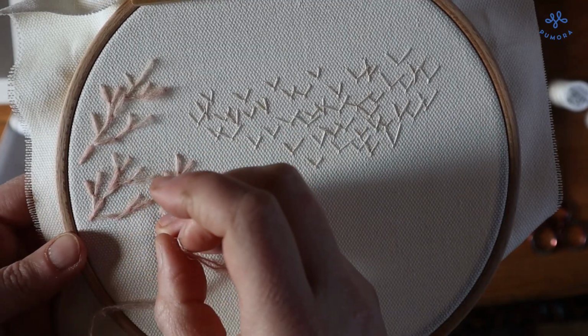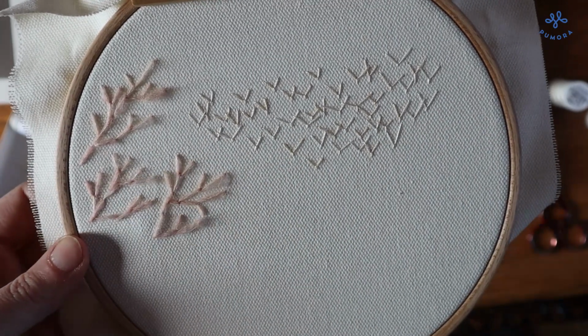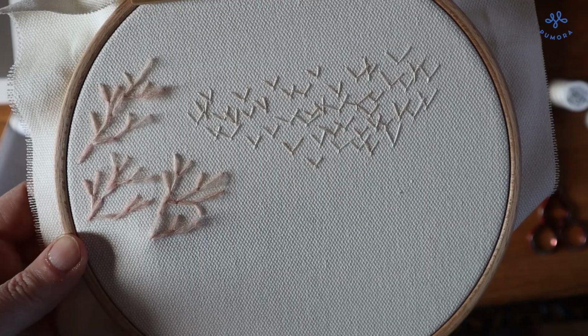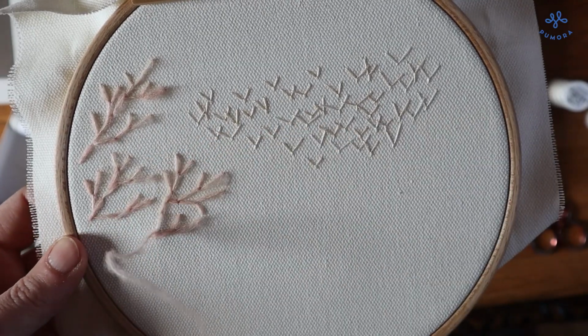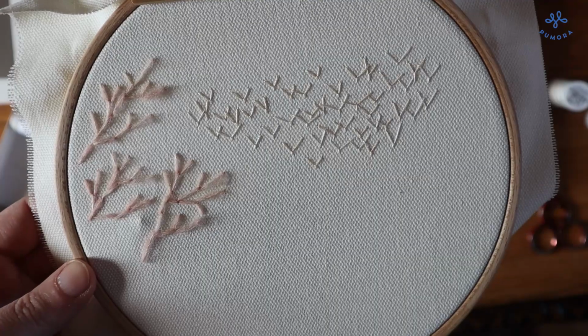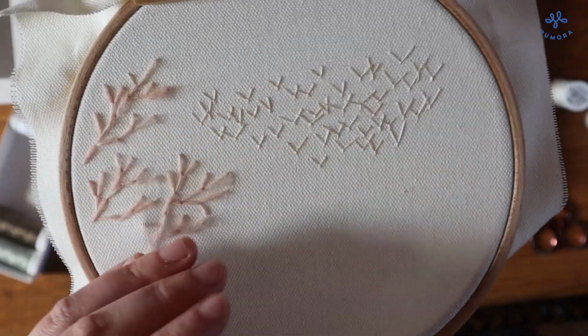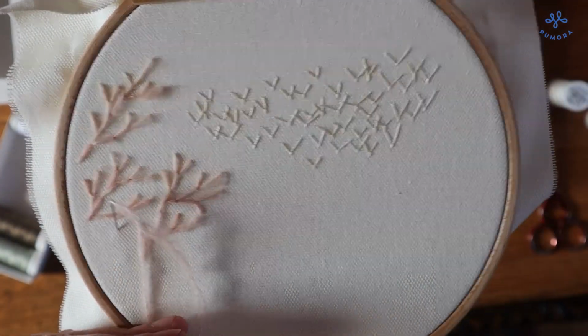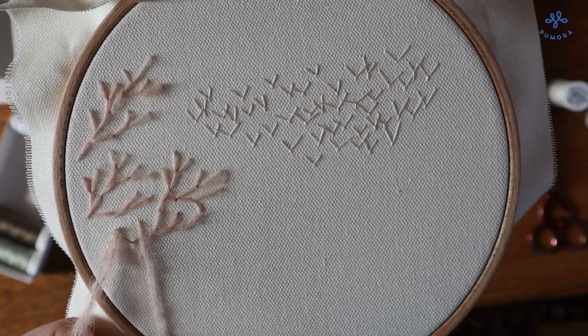For this entire picture, I'm never using any kind of markings on my fabric, so it is all freestyle, free hand embroidery, and I think it is very easy to get this done with the fly stitch.